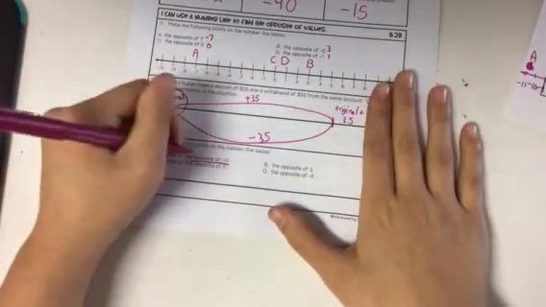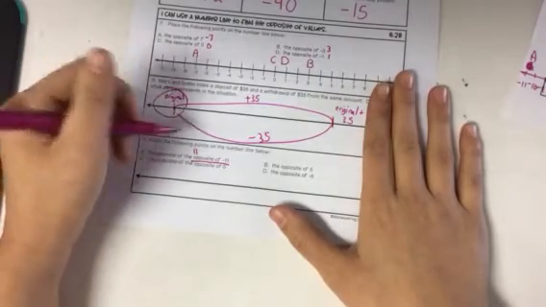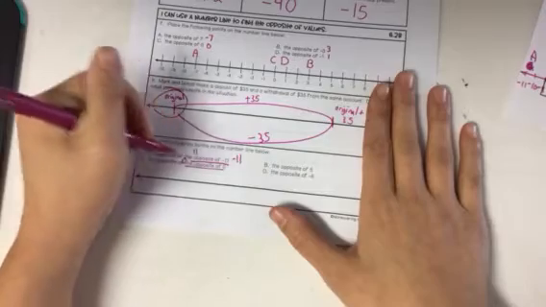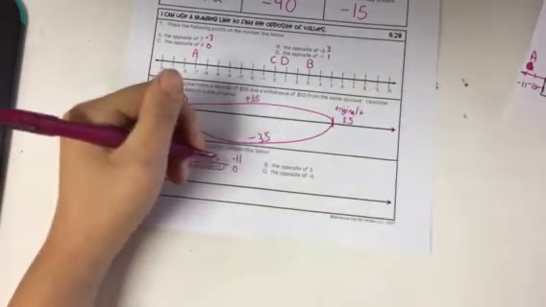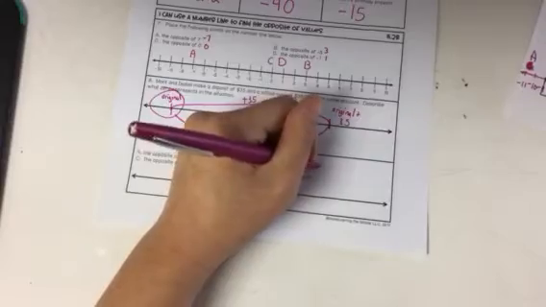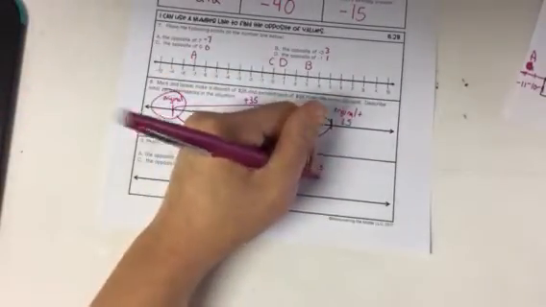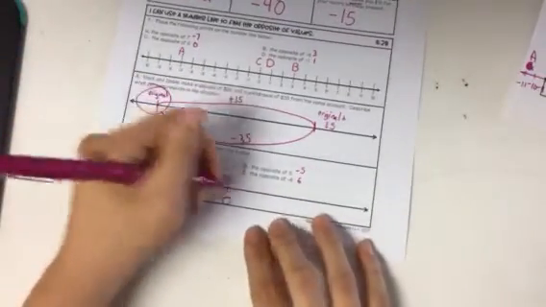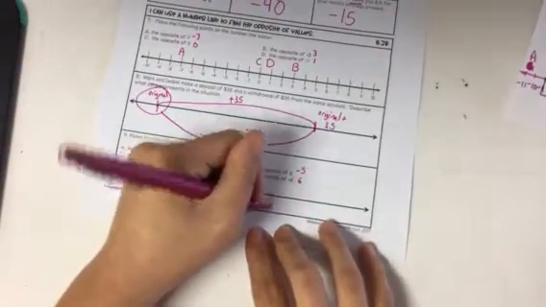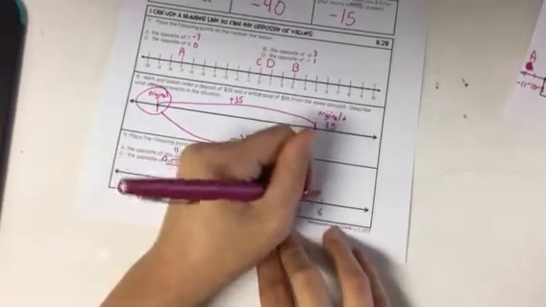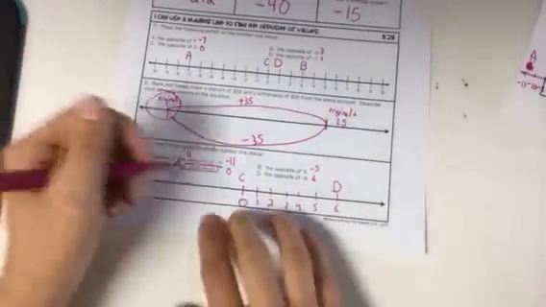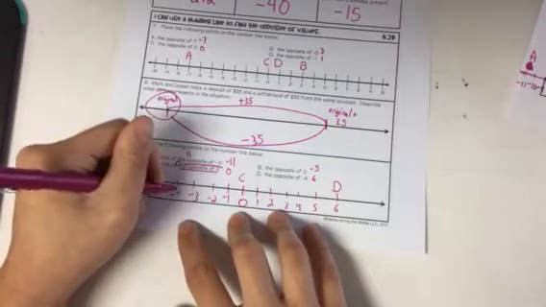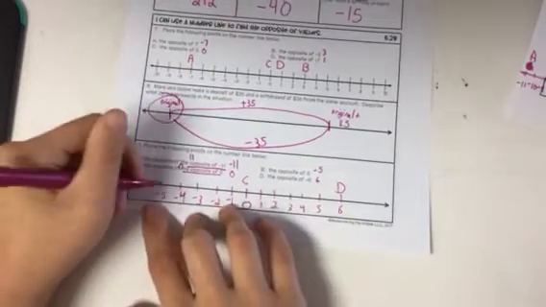The opposite of negative 11 is 11, but the opposite of 11 is negative 11. Opposite of 0 is 0. Opposite of 5 is negative 5, and the opposite of negative 6 is 6. I have 0 here, which is C. I'm going to count to 6, which is D. Then I need to go backwards to negative 5, sorry, which is B.